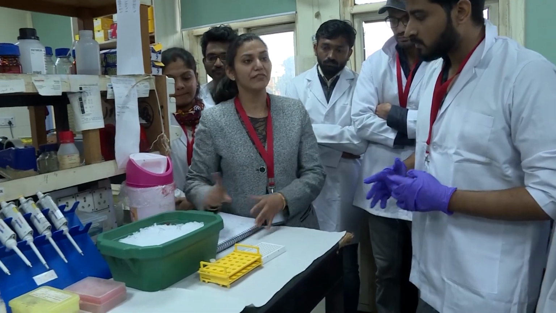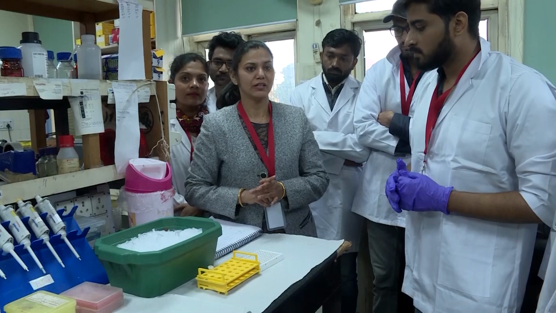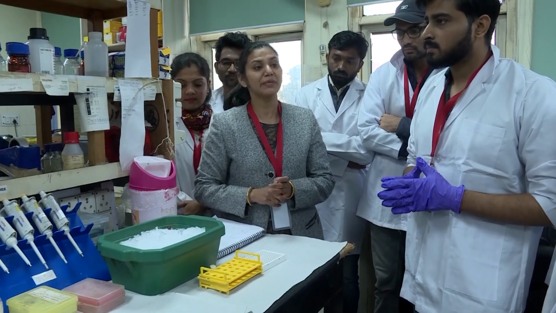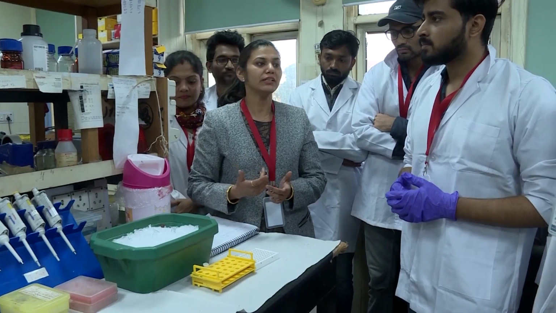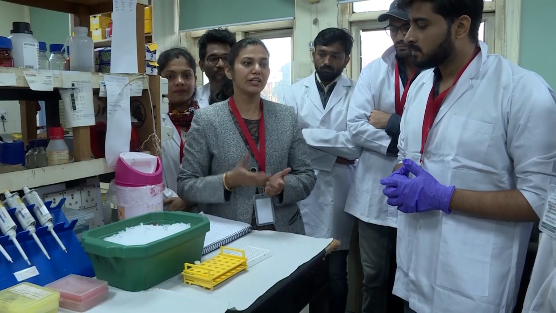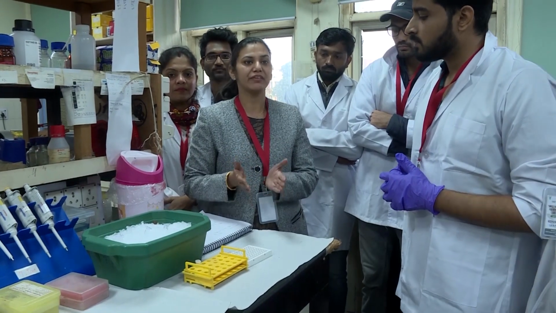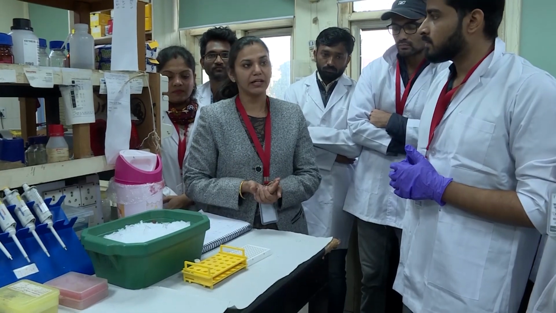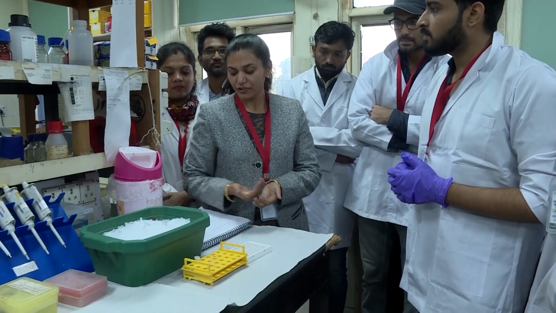So here we have taken one gene and one endogenous control. The gene is our MAP kinase, and the endogenous gene which we are using here is beta-actin, and we are going to do it in a wheat sample. The treatment is heat stress. We are giving heat stress to the plants at the vegetative stage and at different stages. We are isolating the RNA from leaf tissue.